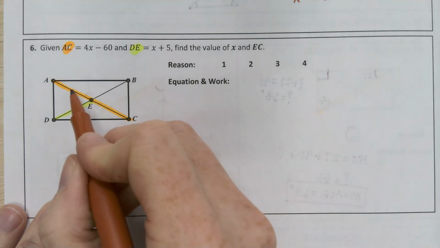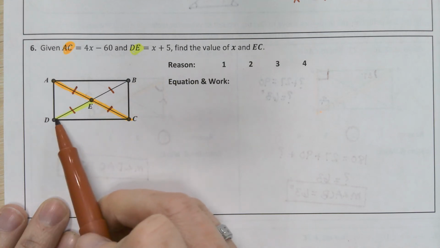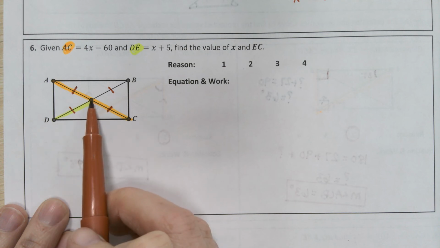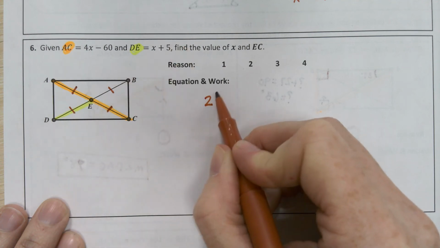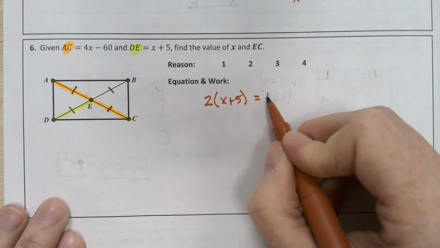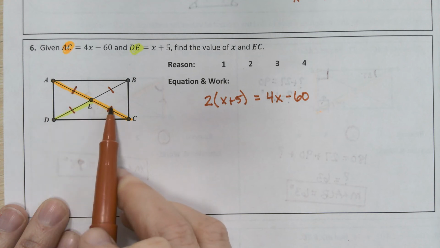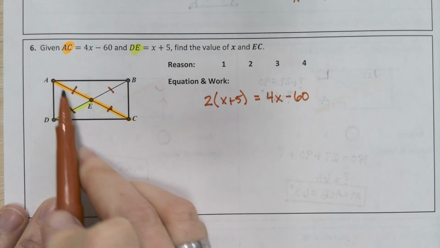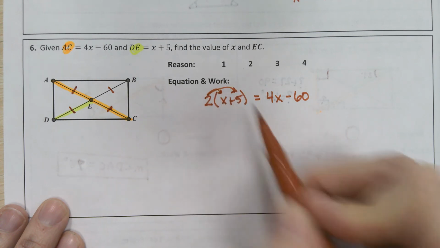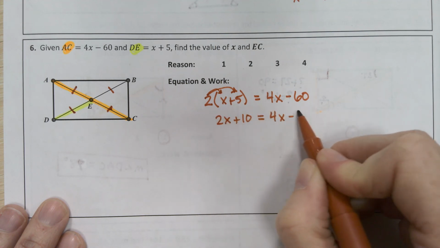But remember that in a rectangle, all of the diagonals are congruent. And so what I notice is that this yellow one is going to match AE, but also CE. So it would take 2 of those yellow ones to total up to be the same as that whole diagonal AC. AC has 2 of those ticks on it, DE has 1, so it takes 2 of those to make that whole distance happen. Use your distributive property to multiply and get 2x plus 10 on the left side of that equation.